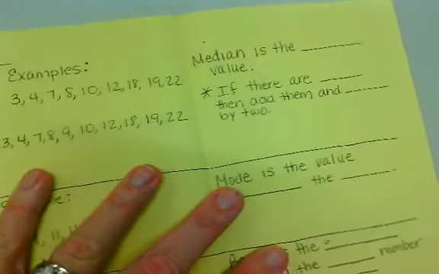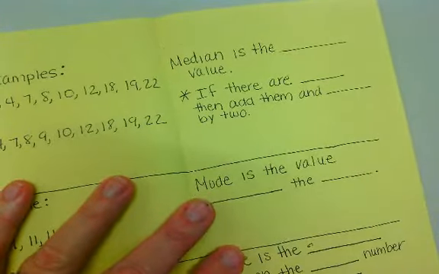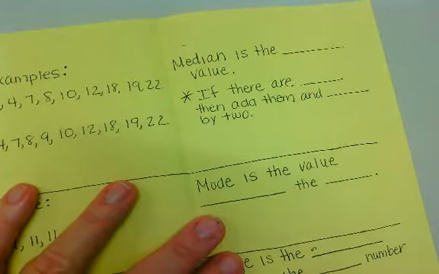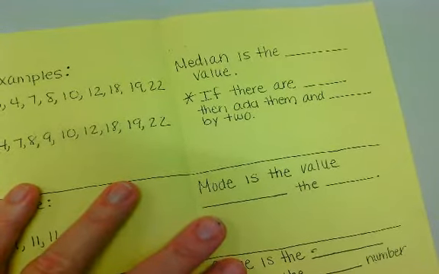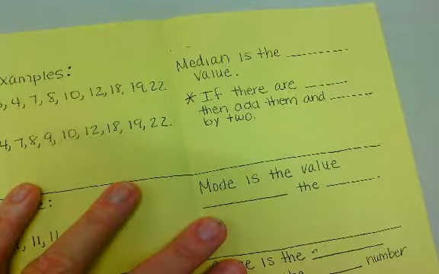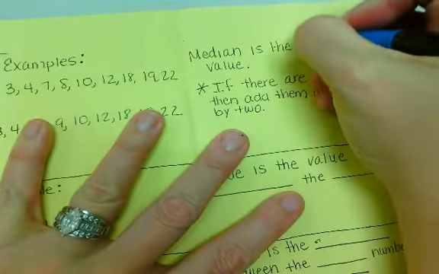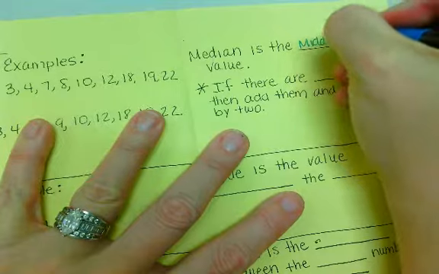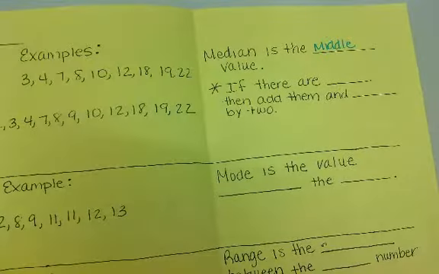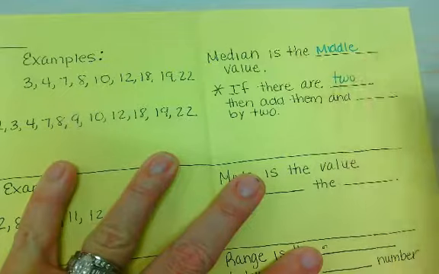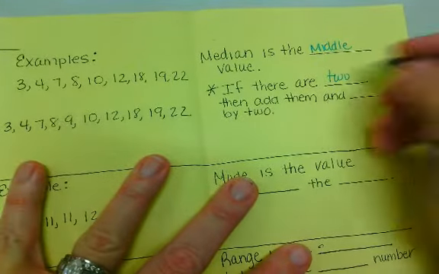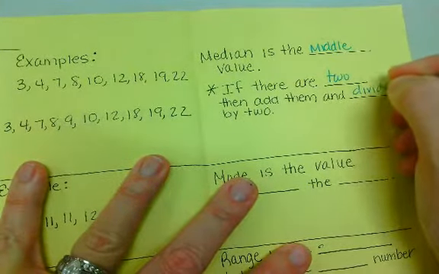So for our median, just so we know what a median is, I'm not sure if you've ever seen one, but a median that runs on the street, where it separates traffic, is in the middle. And that's exactly what the median is. The median is the middle value. It's the exact middle value. And just so you know, if you ever run across two middle values, then you have to add them and divide by 2.